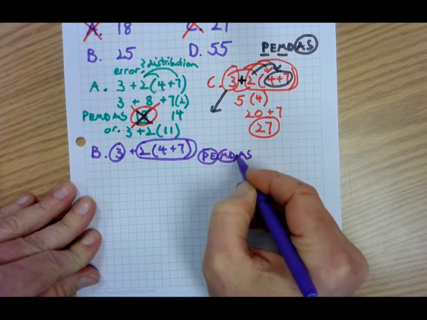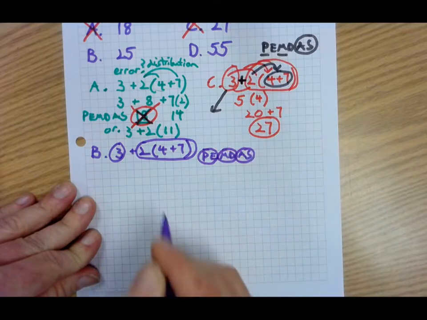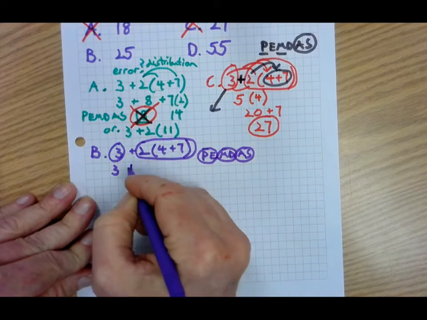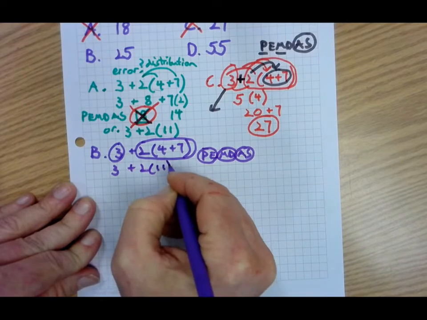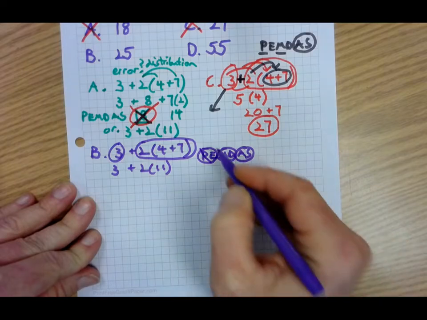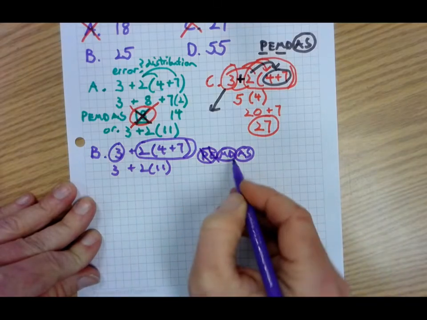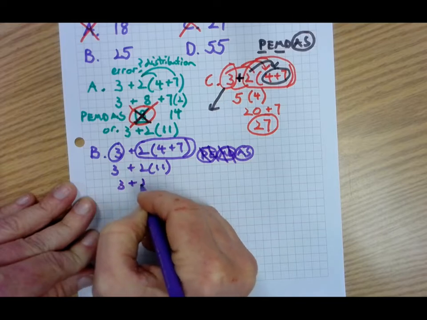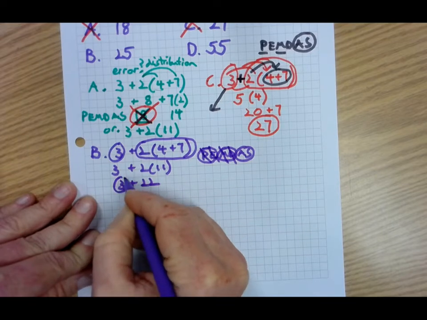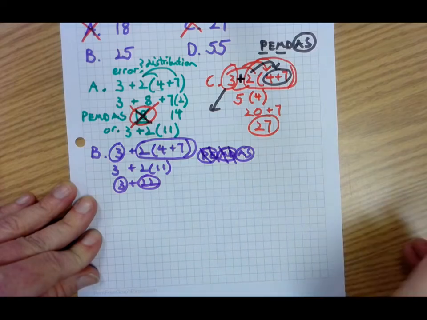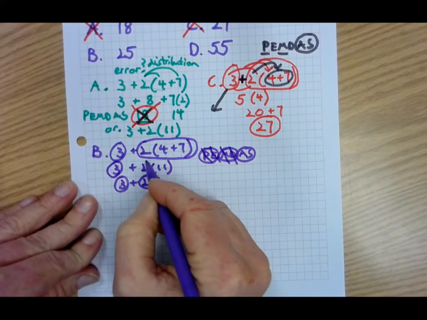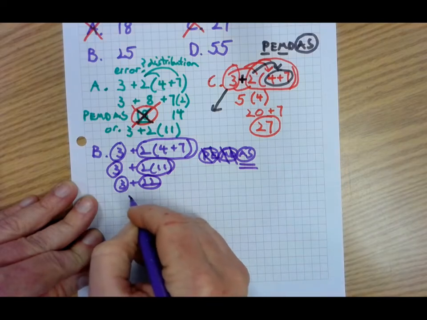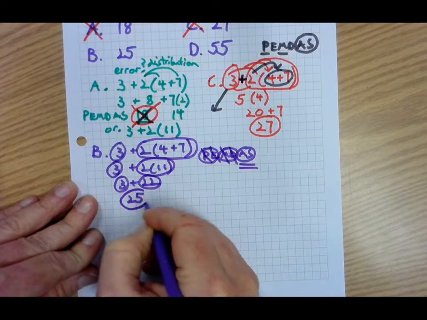So we got this 3 hanging over here. I'm going to do parentheses first. There are no exponents. Then I'm going to multiply. There's no division, so 3 plus 22. I still have 2 terms, but they've both been simplified all the way down. So now I'm ready for that last thing of addition. And that is the correct answer. Woohoo! Did you get 25?